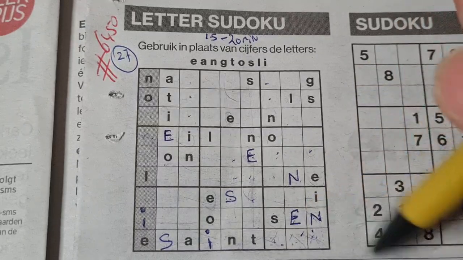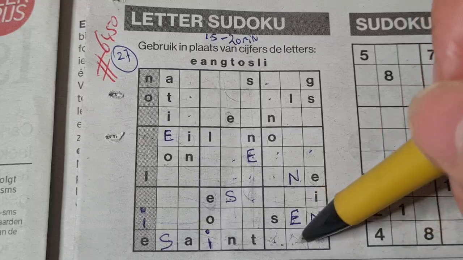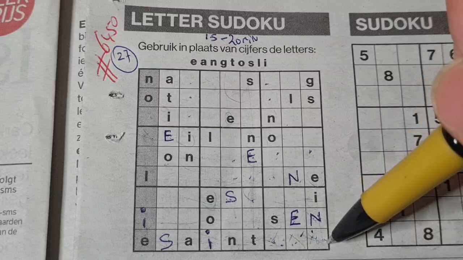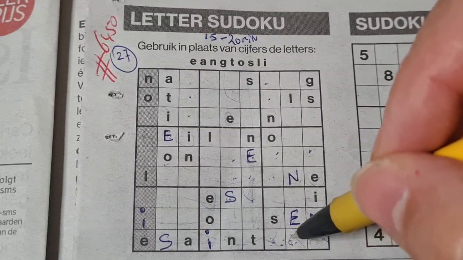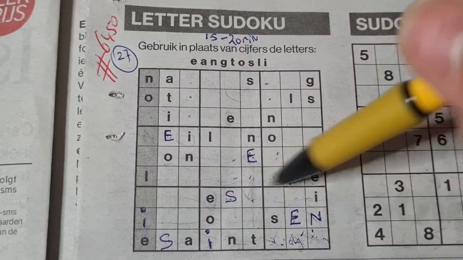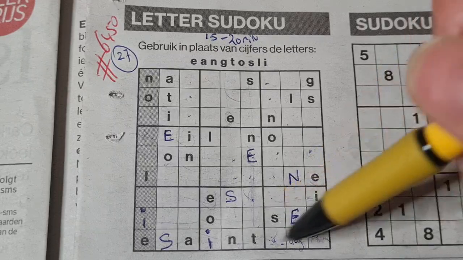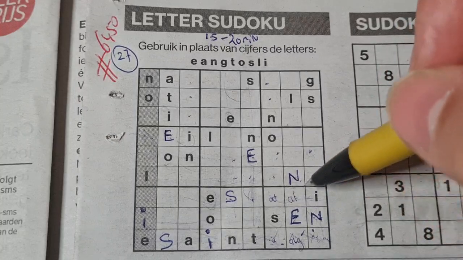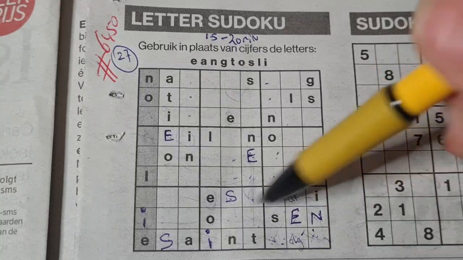3 missing letters are missing in the last row. Those missing letters are the O is missing, L is missing, and the G is missing. OLG. That means the other 2 missing letters in this big square are the letters A is missing and the T is missing. A and T, yeah. A and a T. So we have a T here.